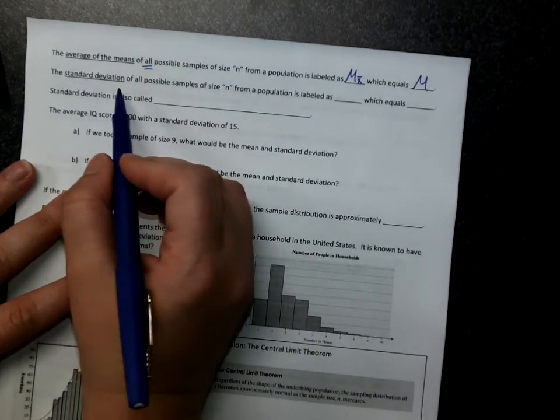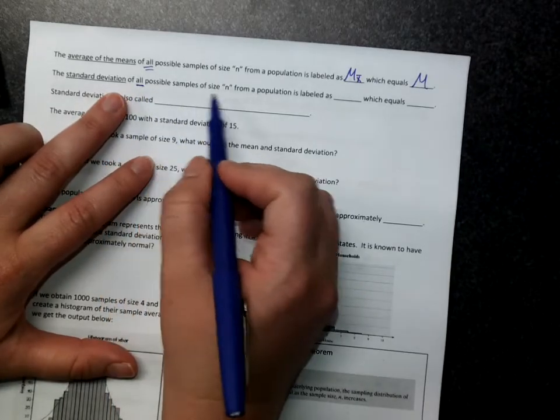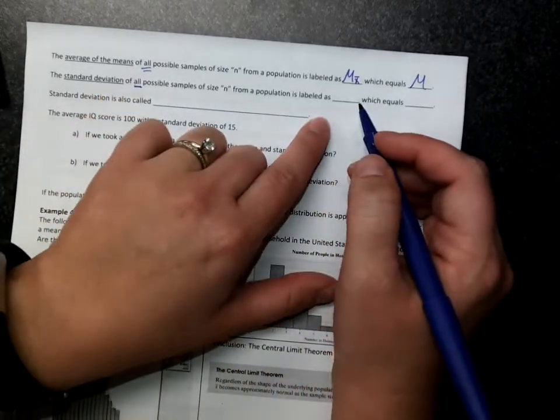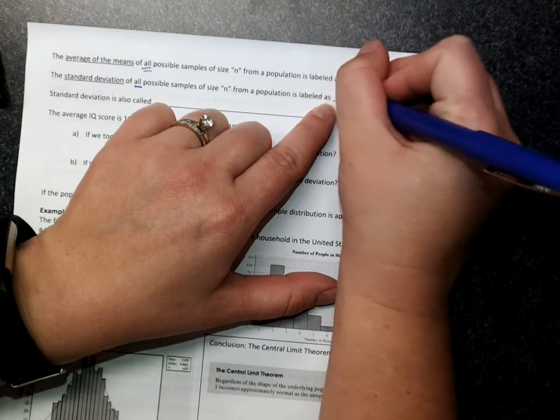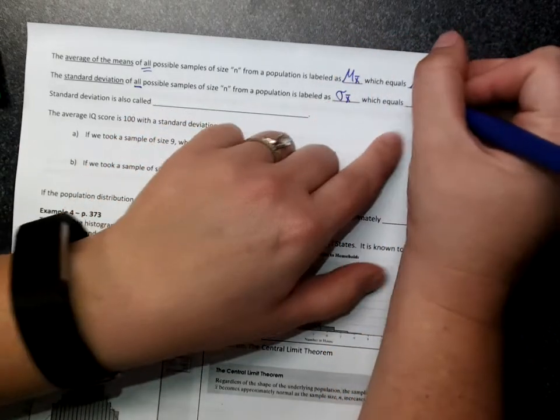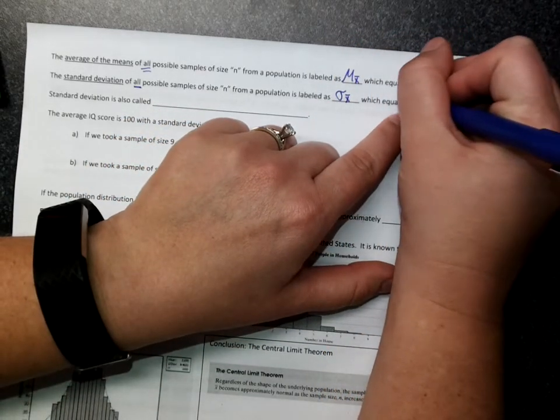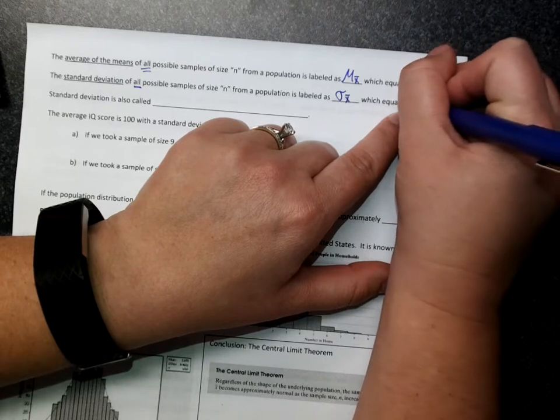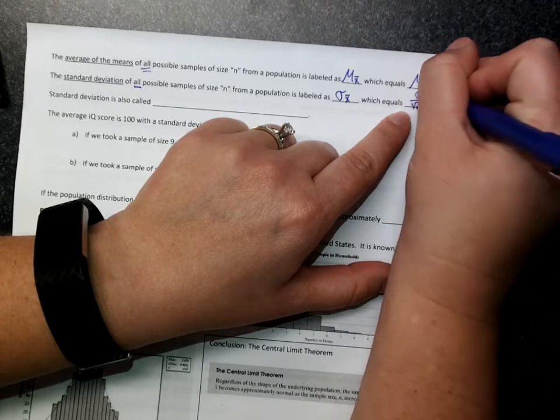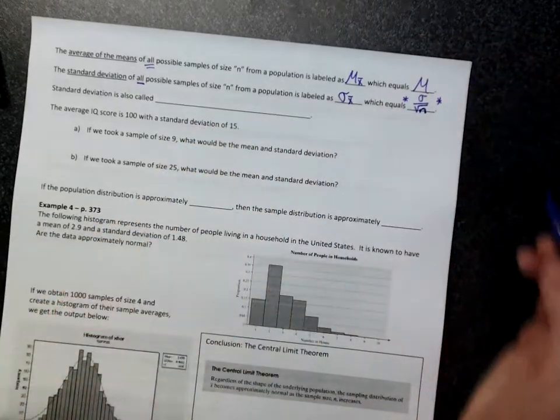The standard deviation of all possible samples of a particular size from a population is sigma of X bar, which is the true standard deviation divided by the square root of the sample size. That's something you'll need to know to make that adjustment.